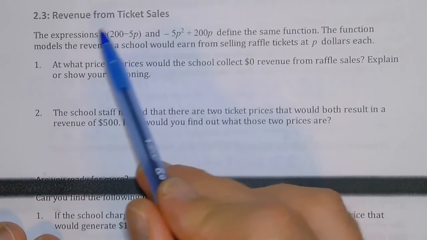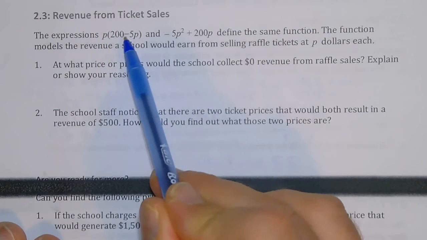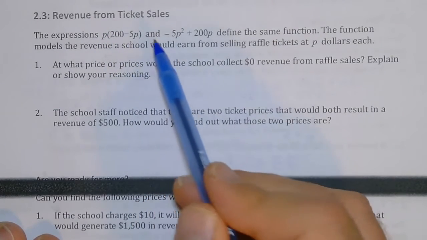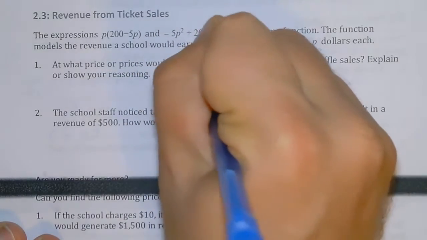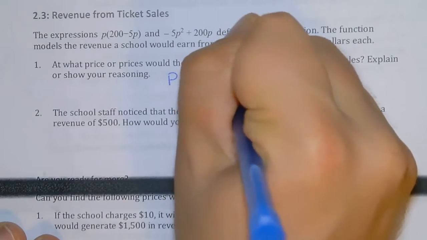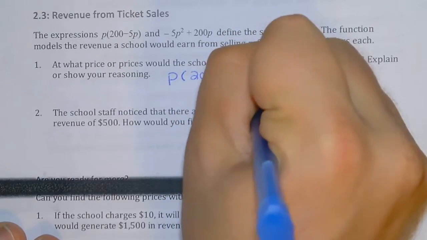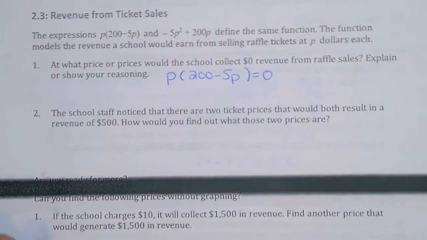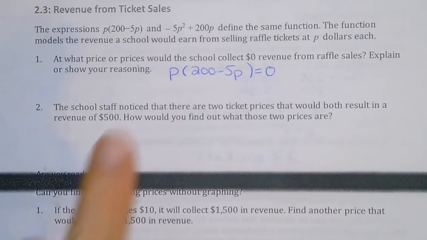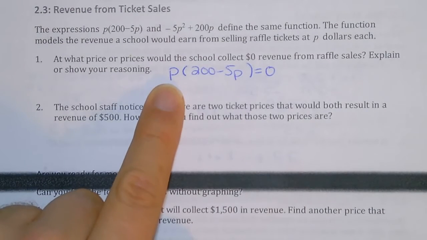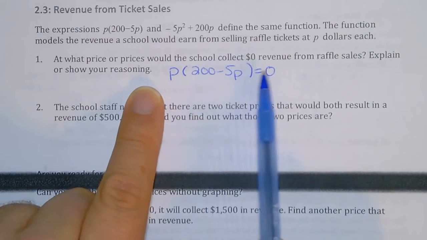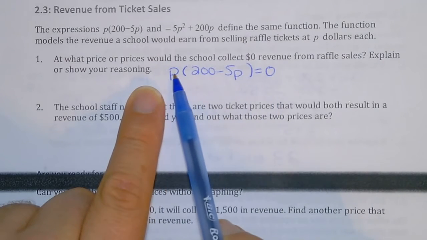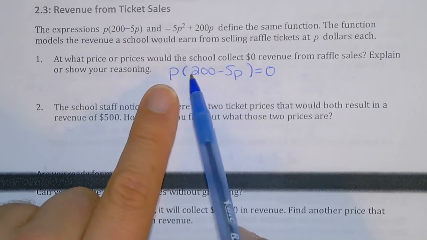So what we're going to do is take this function and set it equal to 0. So P times (200 minus 5P) is equal to 0. Now remember, we can use what's called the zero product property to solve this. If I'm multiplying two numbers and they equal 0, well, one of them equals 0.